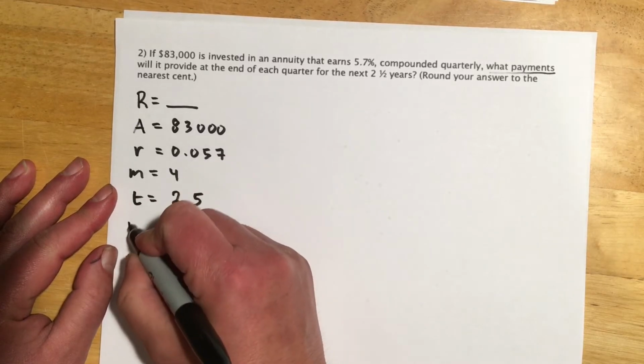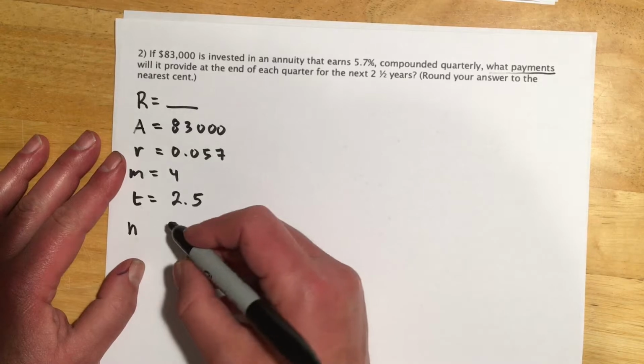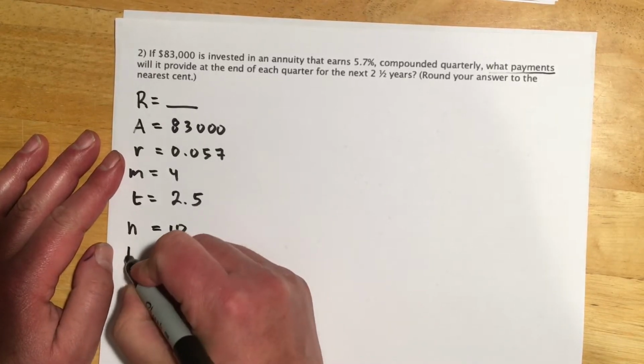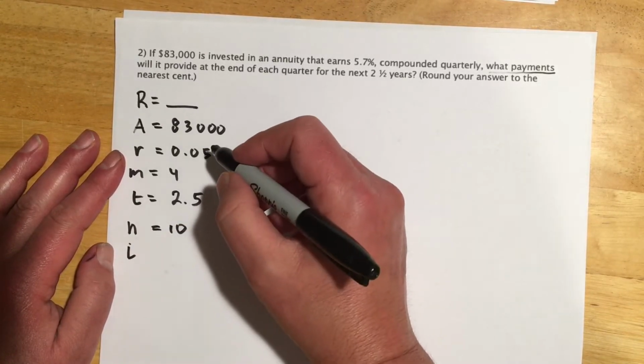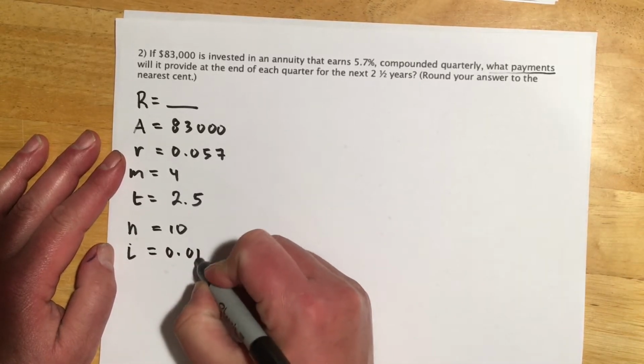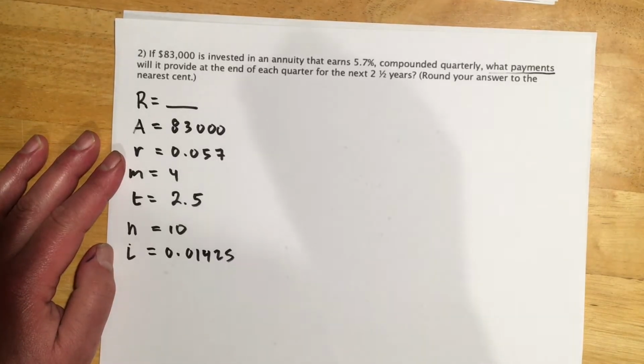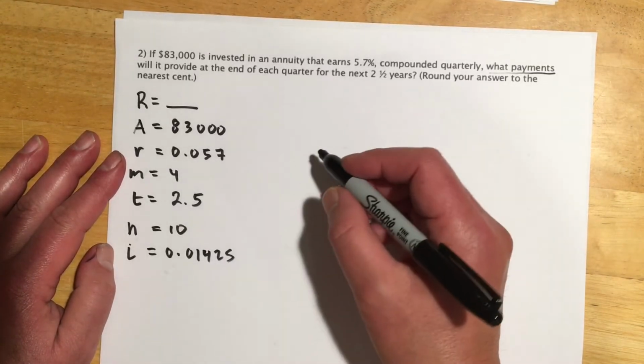Then there are two calculated values. N, that's M times T, so that would be 10. And then I is rate divided by M, and that comes out to 0.01425. And so then I'm just going to plug into that same formula as last time.